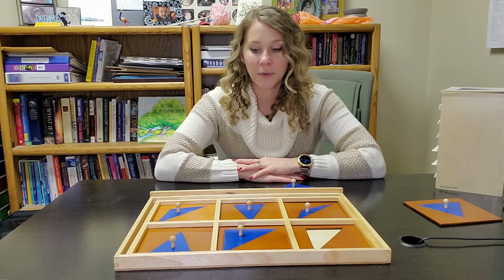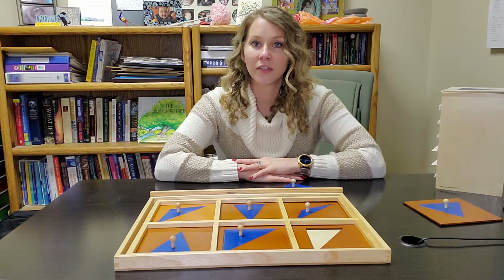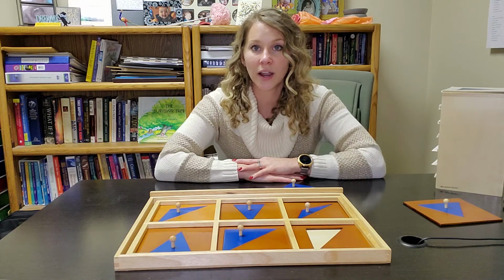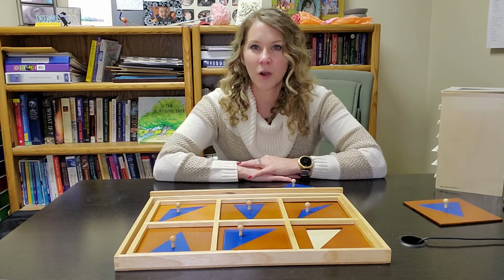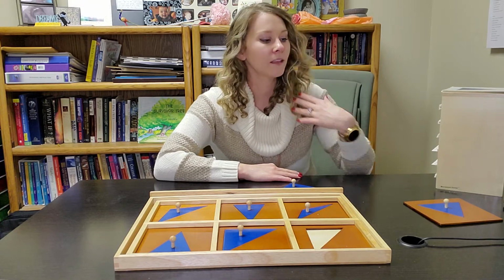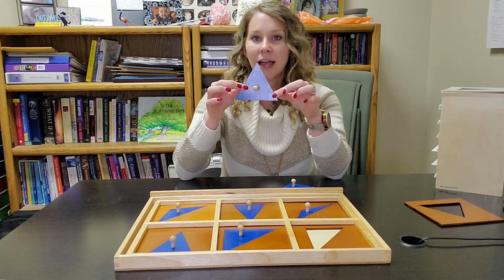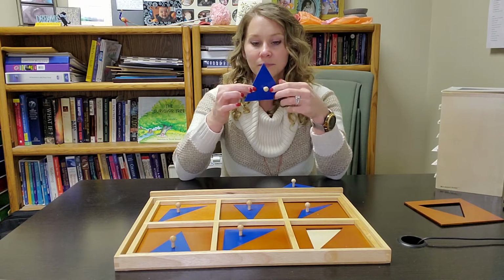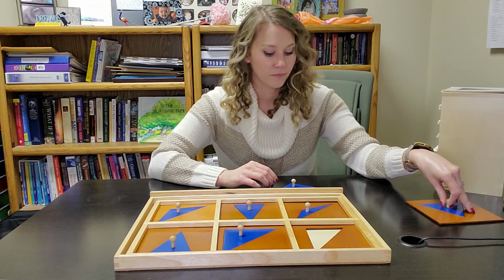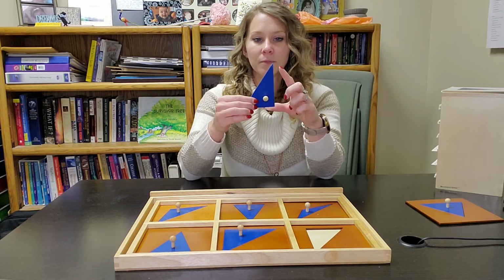The other aspect of a triangle that you need to be aware of are the sides. Are the sides of the triangle the same, different, or two of them the same, or all three of them the same? So, as we said, with our equilateral triangle, all three sides of this triangle are exactly the same. So let's identify this one.